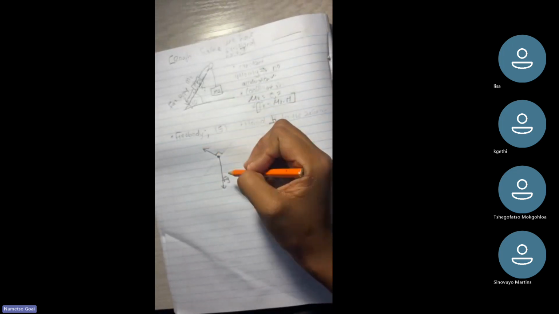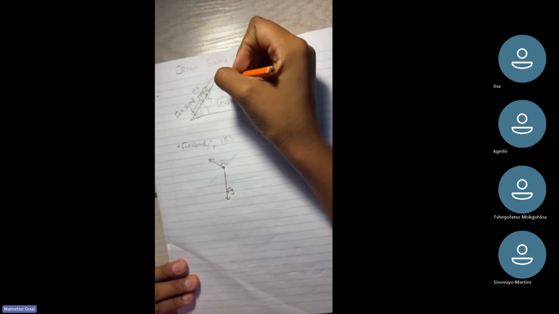This one is at 90 degrees. What other forces do we have acting on this? Tension. We have tension from the rope, right? Because it's attached to a rope on this end, a rope that's also going down to M2. So we do have tension, going that way.